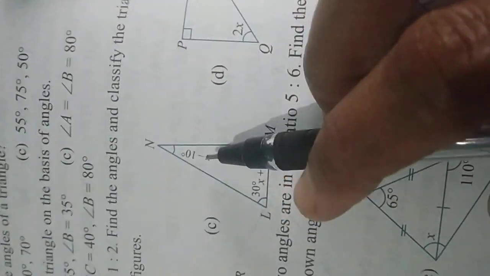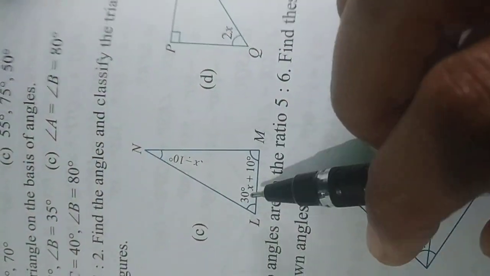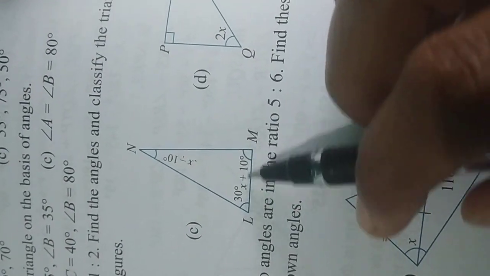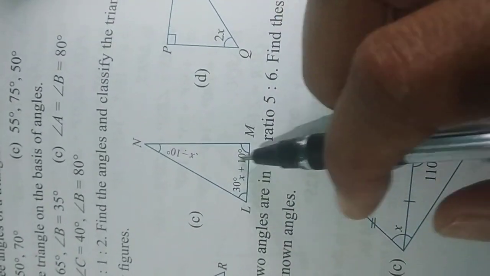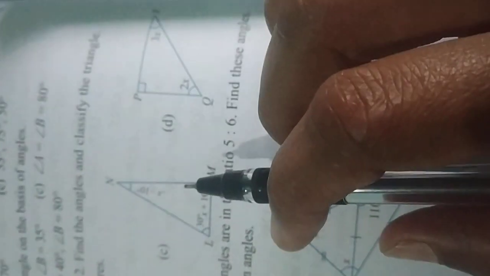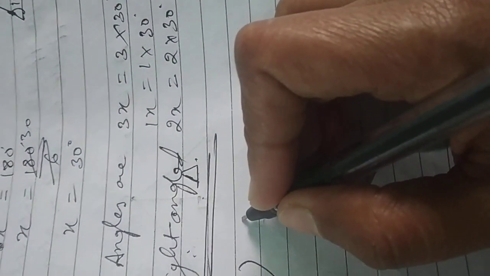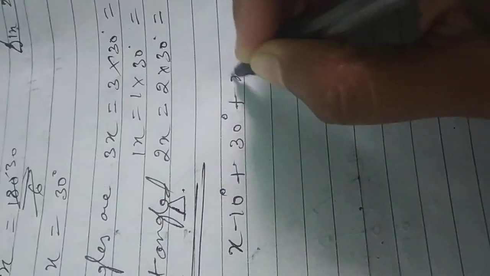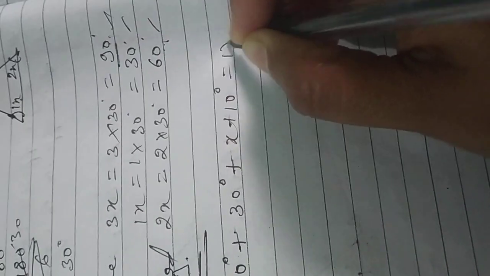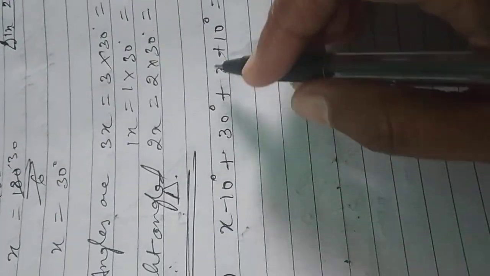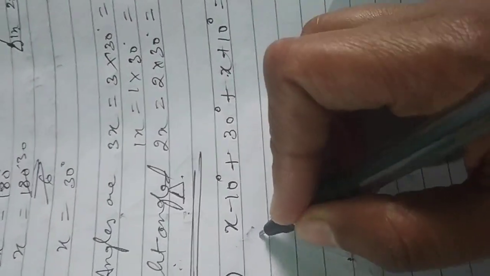Okay. Three angles are given: x minus 10 degrees, 30 degrees and x plus 10 degrees. We will add up all the three angles which will be equal to 180 degrees. Just add up. x minus 10 degrees plus 30 degrees plus x plus 10 degrees is equal to 180 degrees. So add all the x, x plus x, 2x.